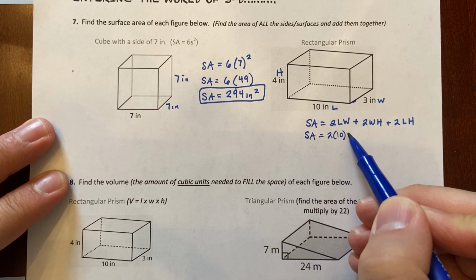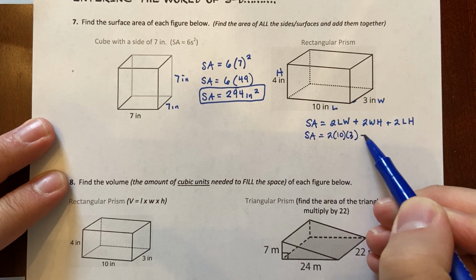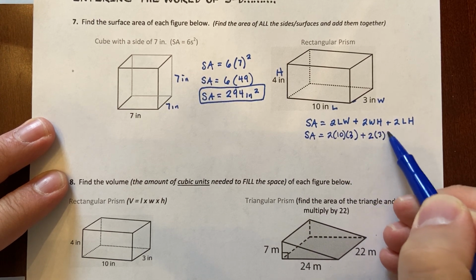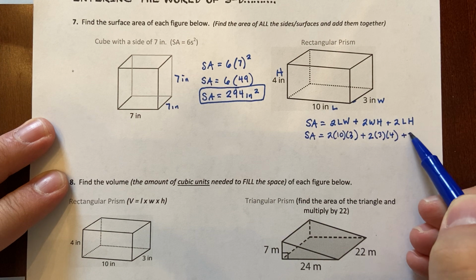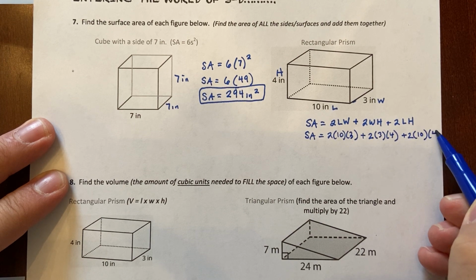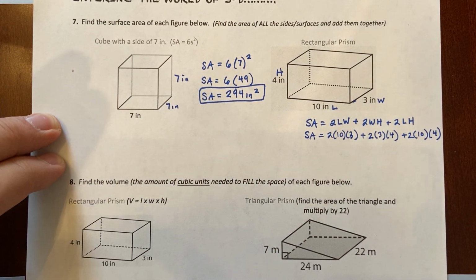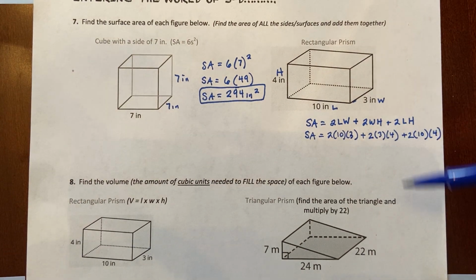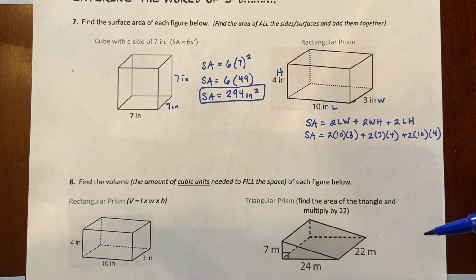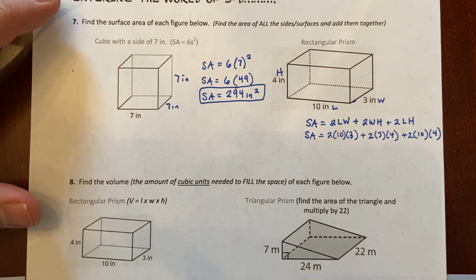And now we're just going to plug into our equation. 2 times 10 times 3 plus 2 times 3 times 4 plus 2 times 10 times 4. Now, if you feel more comfortable just individually finding the area of each side and then adding together, that's totally okay. It's just some extra steps.